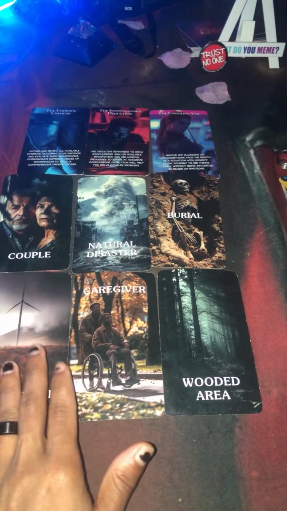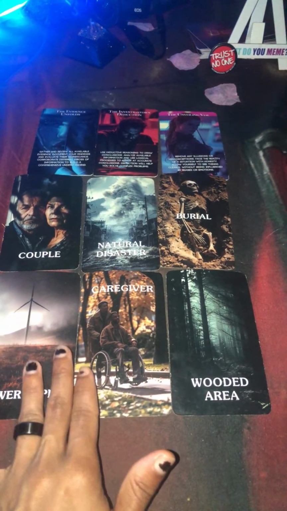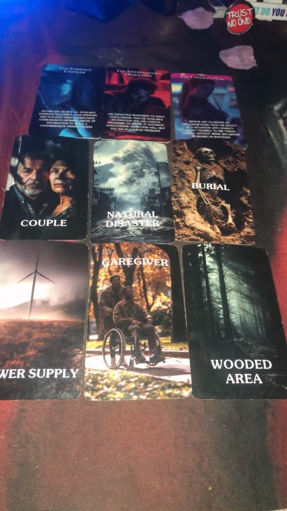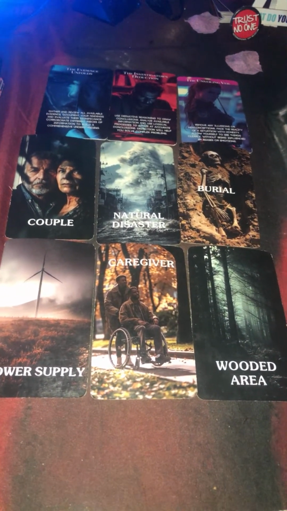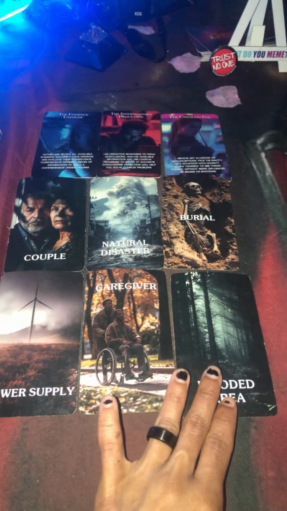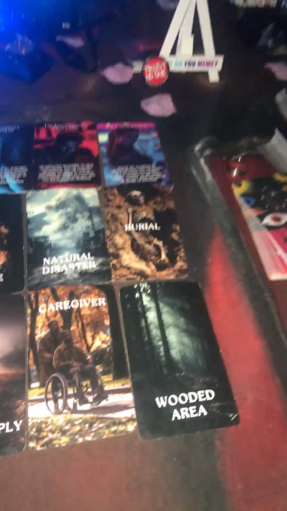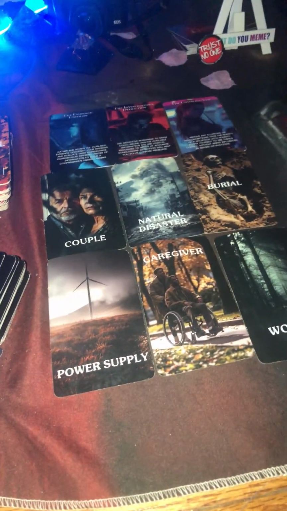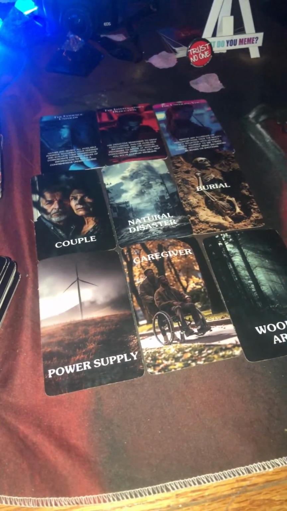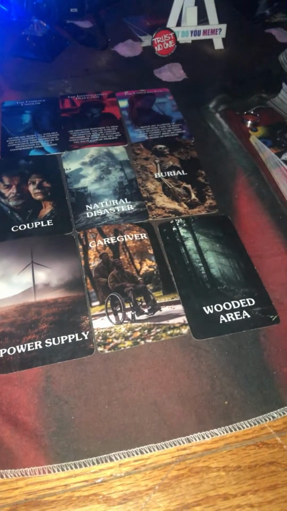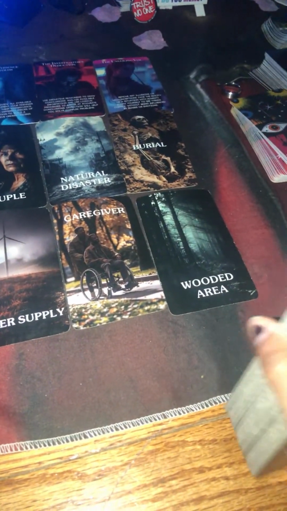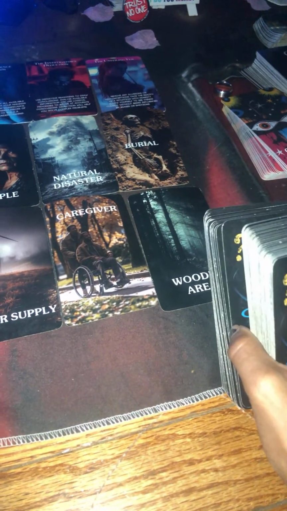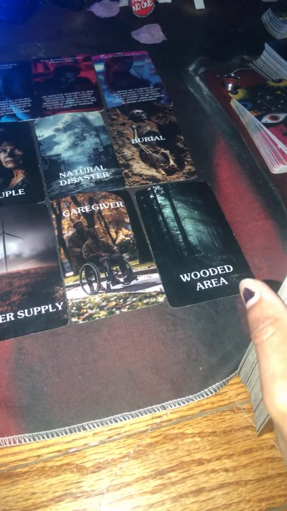So we have couple at the top. So it's just two individuals that are, I would say, burying themselves into a disaster. Or two lovers. You never know. For life insurance, this is someone that's looking for life insurance. Or I don't know why they want to bury someone for life insurance. I'll see this one more time.